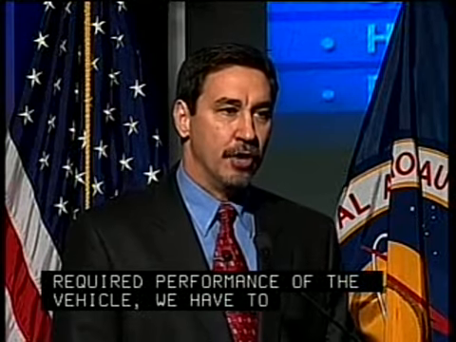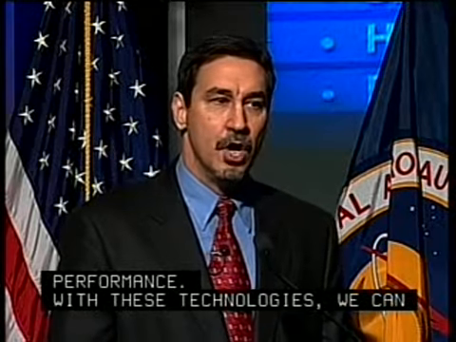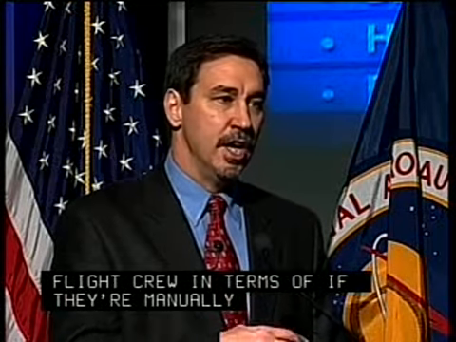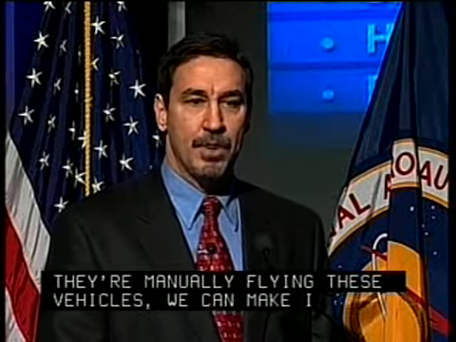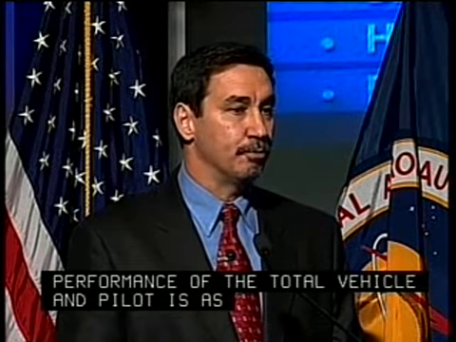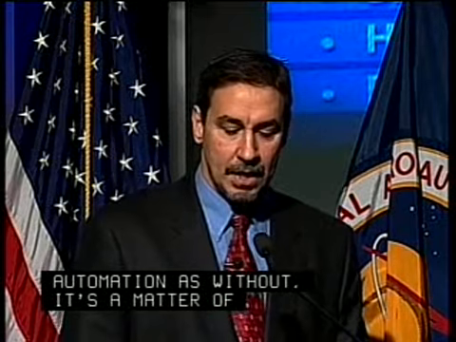And with these technologies, we can minimize the contribution of the flight crew in terms of if they're manually flying these vehicles, we can make it so that the performance of the total vehicle and the pilot is as low with automation as without. So again, it's a matter of improving the situation awareness as well as improving the performance of the total vehicle. Next, please.